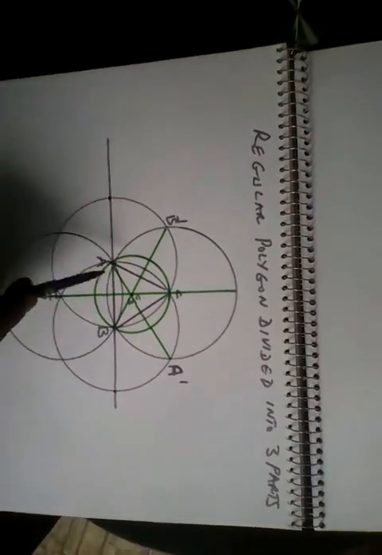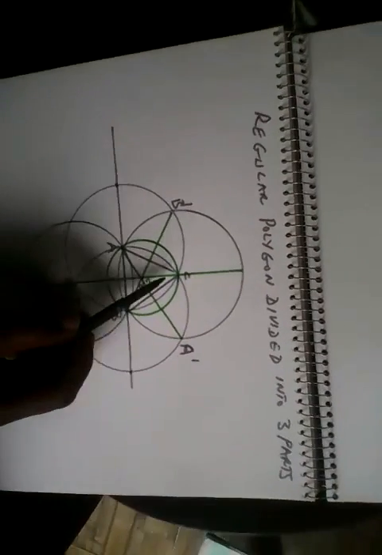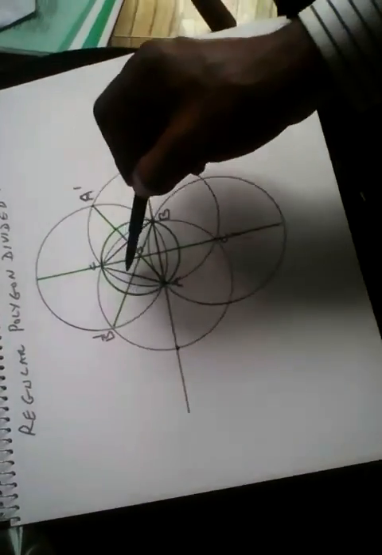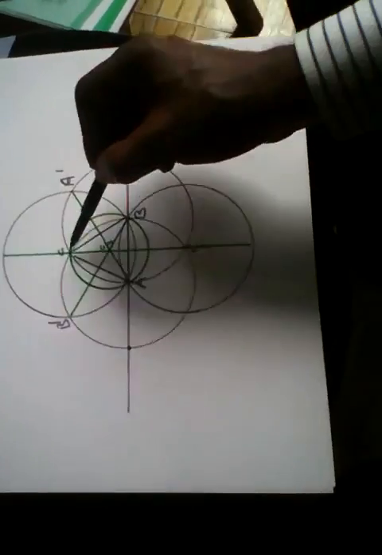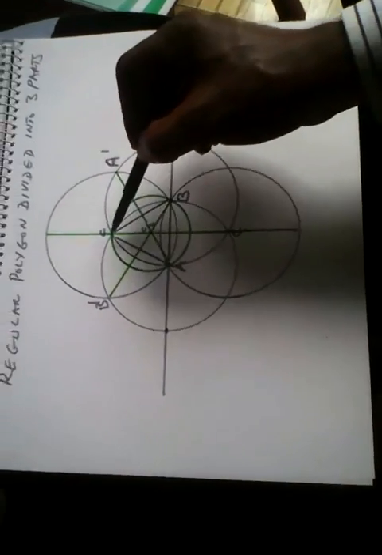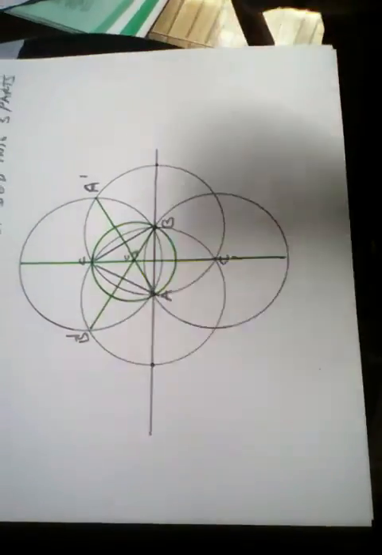When we look at this now, we can say the triangle ABC is inscribed in the green circle. Again, in the green circle, we inscribe equilateral triangle ABC.